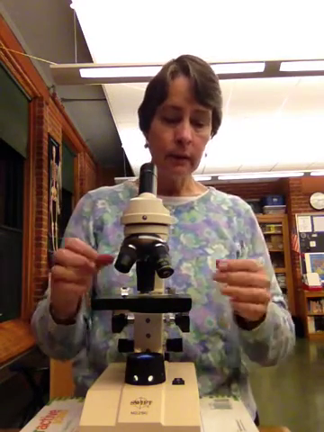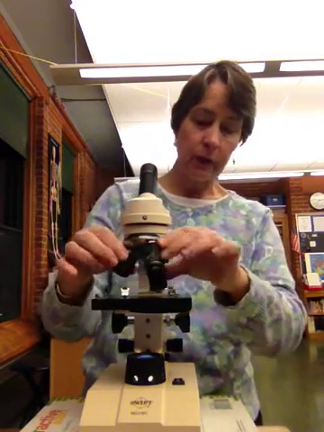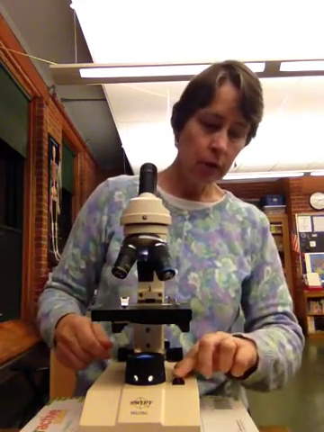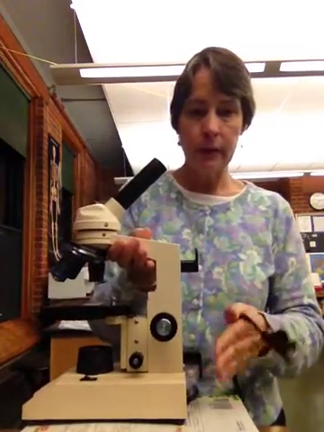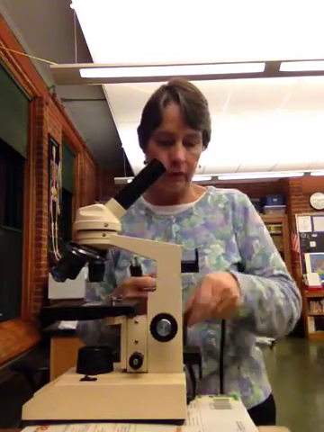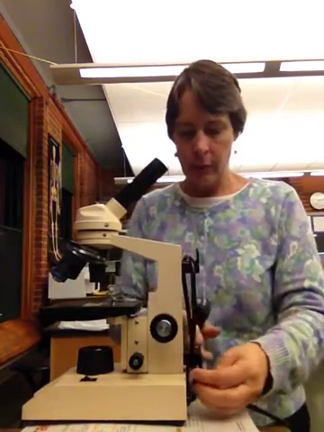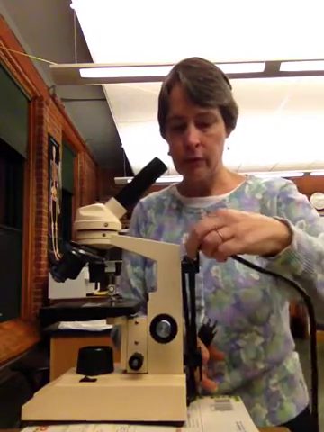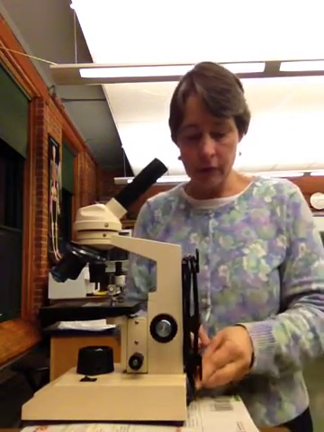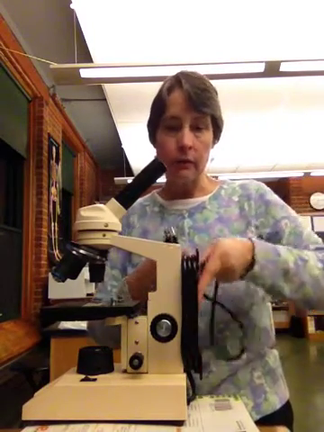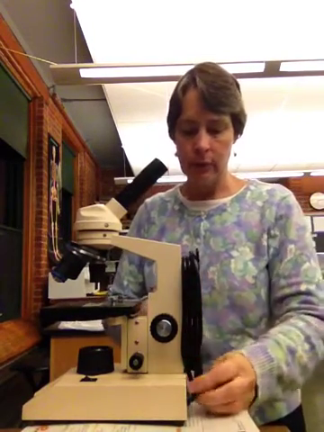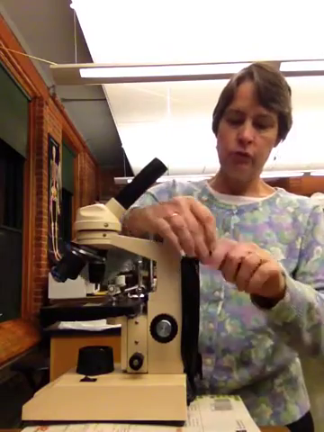And when I'm done, I want to put everything back. I want to go back to the least amount of magnification, bring it down to the lowest position, and turn my light off. I'm going to unplug this. On the back of my microscope, right here, these are my cord holders. I think it's pretty self-explanatory. We want to wrap this back up because you don't want anyone tripping over the cord and hurting themselves, and we also don't want the microscope to flip off of the table and get broken. That would be a huge expense.